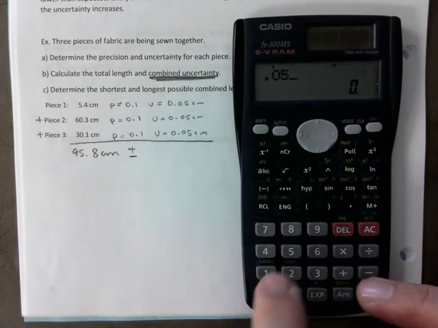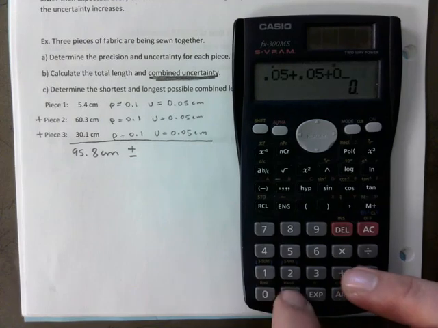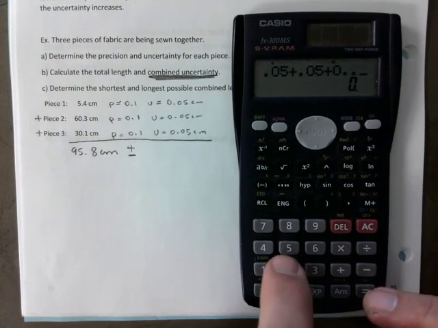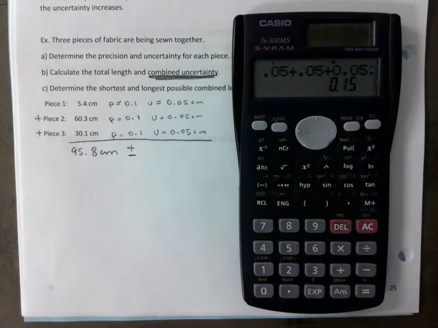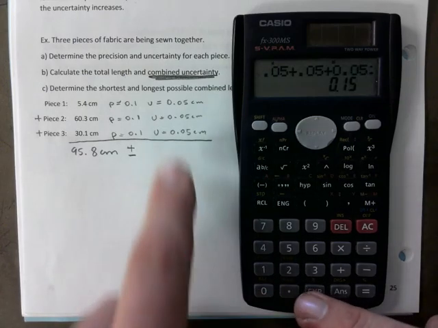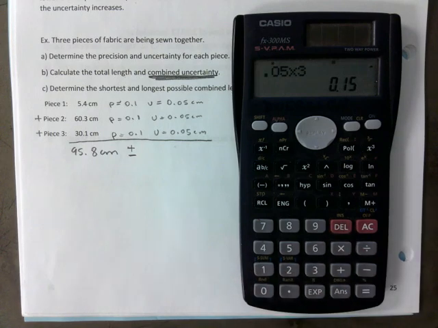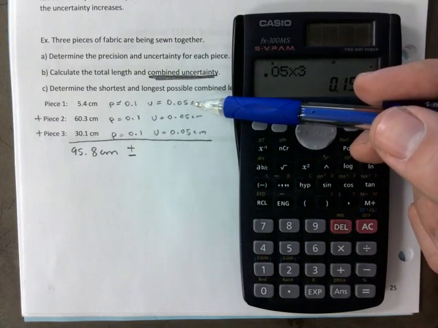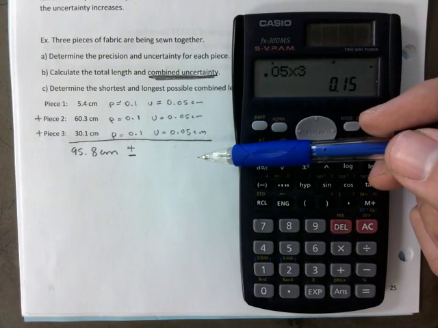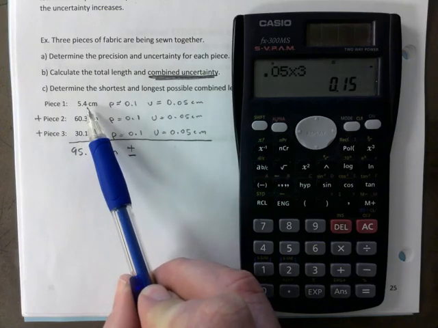And so you can do it in 2 different ways. You can either go 0.05, right, 3 times. Oops. And you get that, or you can go, if they're all the same, 0.05 times 3, you get the same answer. So let's say I would ask you to sew together 100 pieces that all measure 5.4.